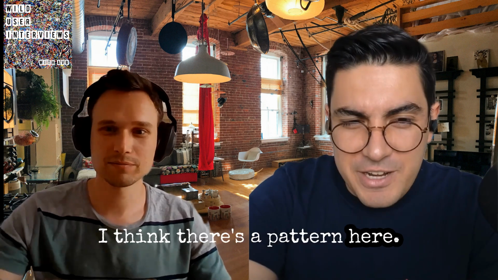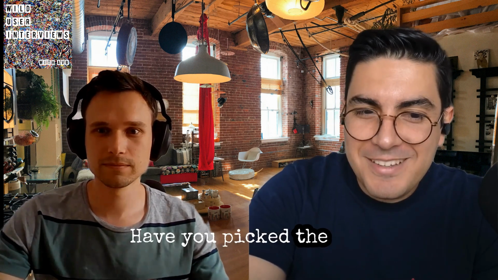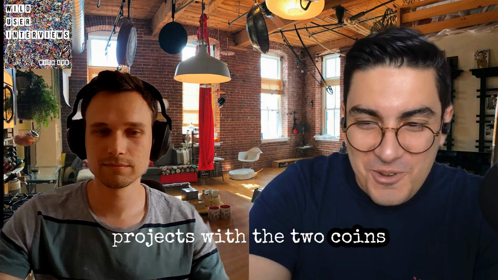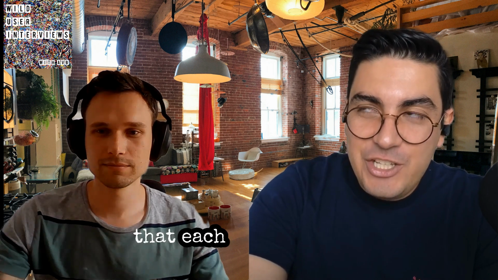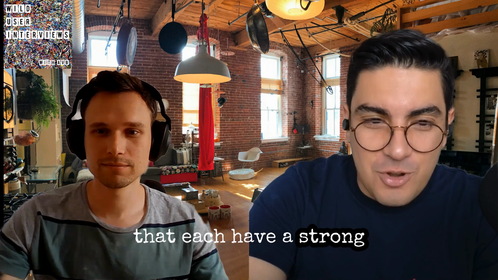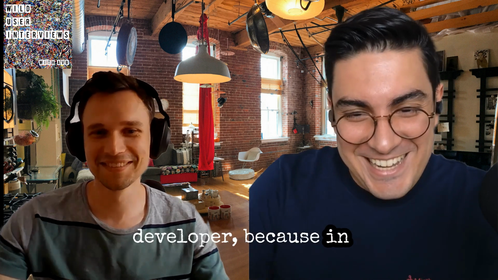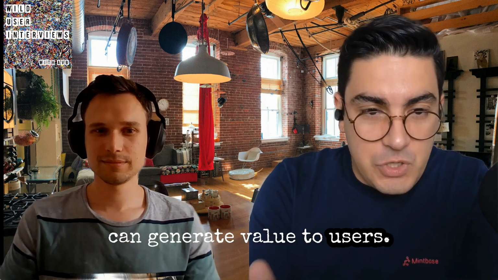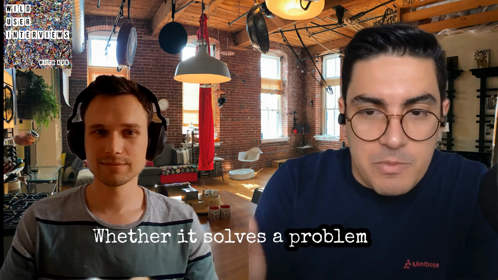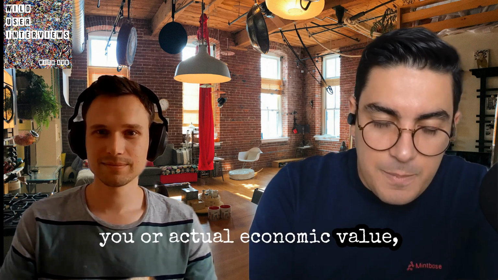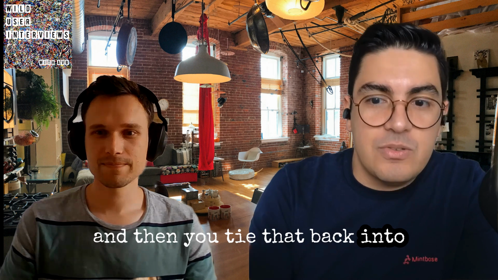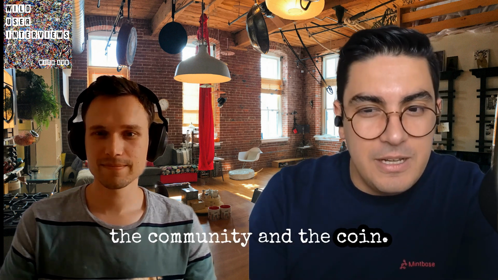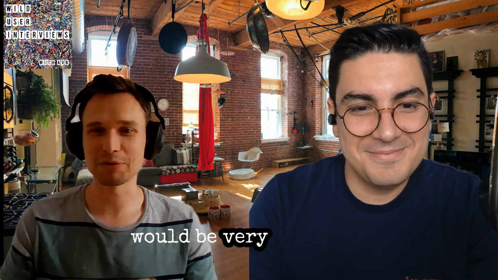I think there's a pattern here. Have you picked the two projects with the two coins that each have a strong developer? Because in a strong developer, there is the ability to build things that can generate value to users, whether it solves a problem for you or actual economic value. And then you tie that back into the community and the coin. Would that be an accurate perception? Yeah, I think that would be very accurate.